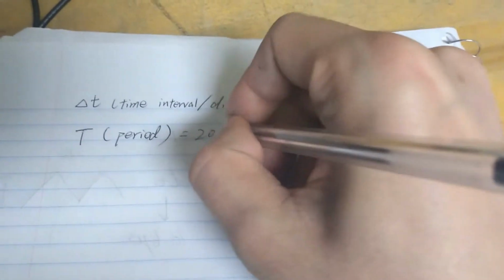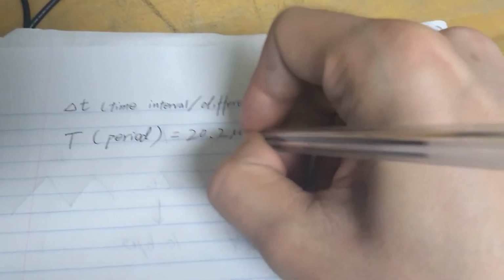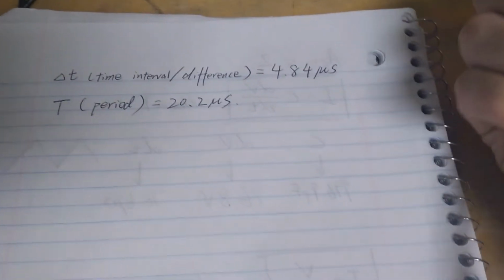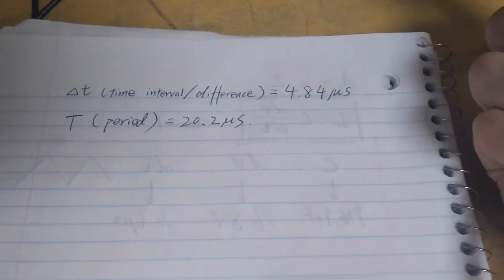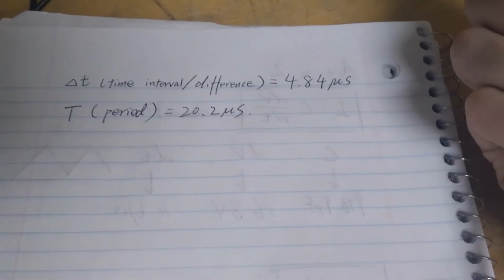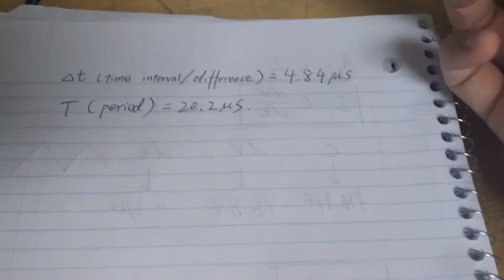So it's 20.2 microseconds. Right. So for activity 3, you need to use this value to find out the frequency of the signal, and also calculate the phase shift between these two signals.